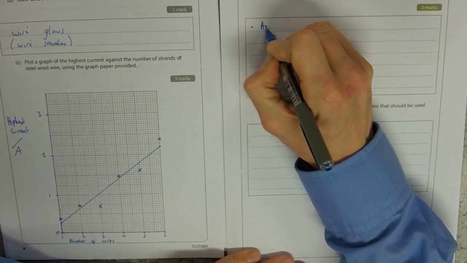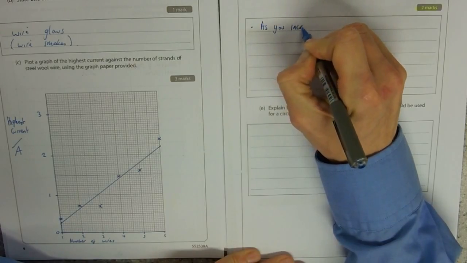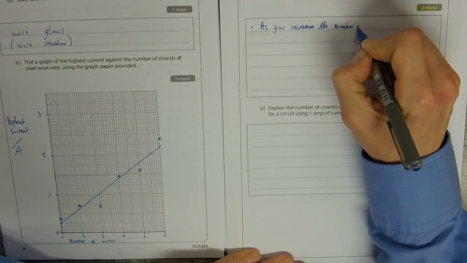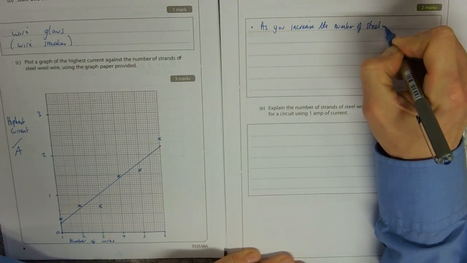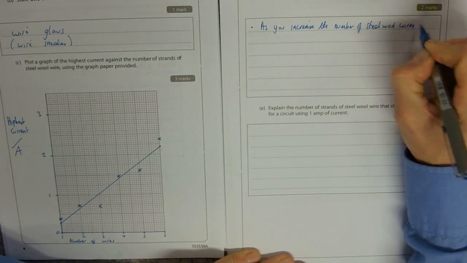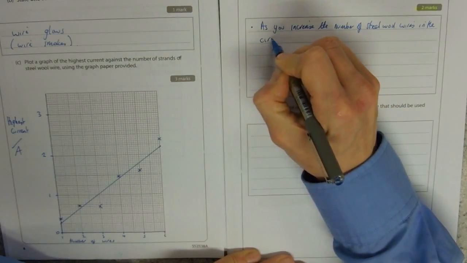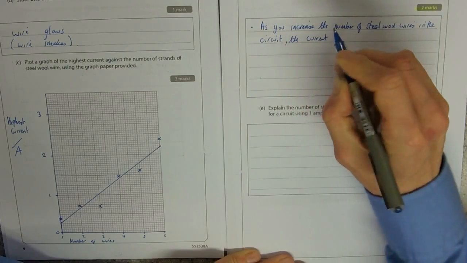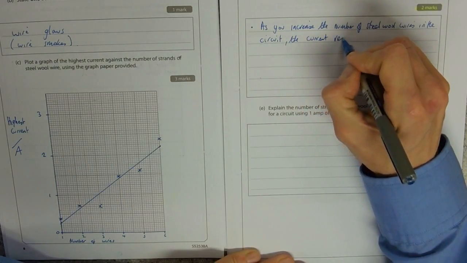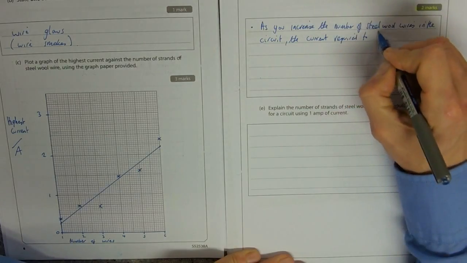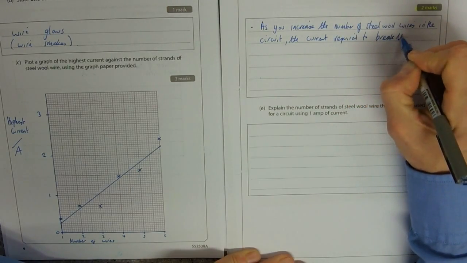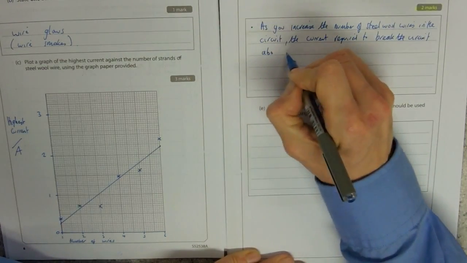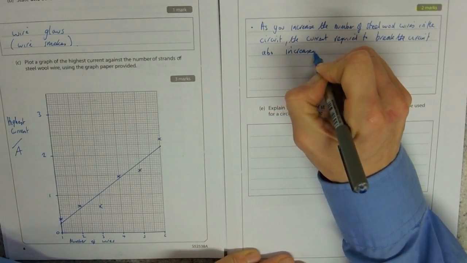So as you increase the number of steel wool wires in the circuit, the current required to break the circuit, or the highest current the circuit can take, also increases.